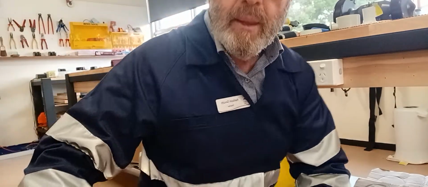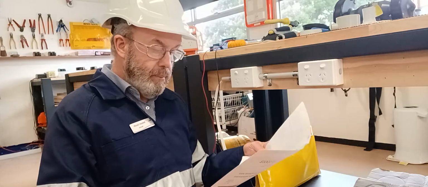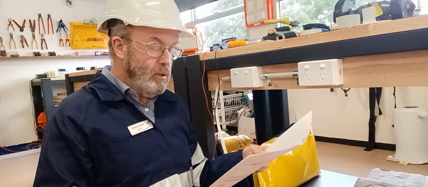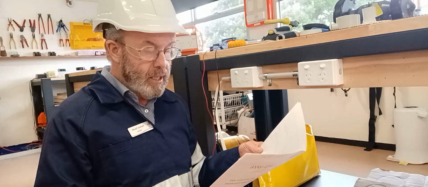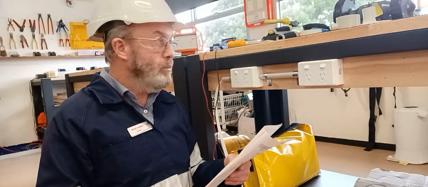Okay, welcome back. Now we're going to complete our polarity test as per the details in job 2. Now, how to do this? We have to complete a polarity test and a continuity test. We're using a multimeter. Now we've got 3 different types of multimeter.